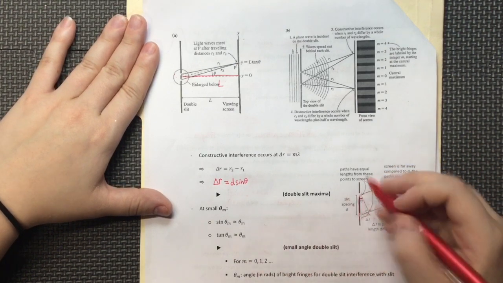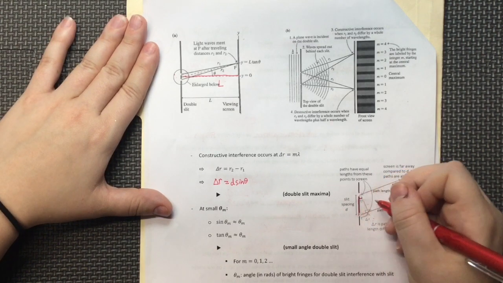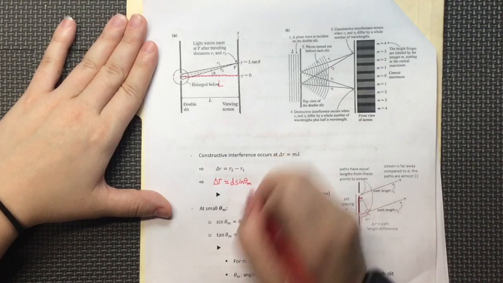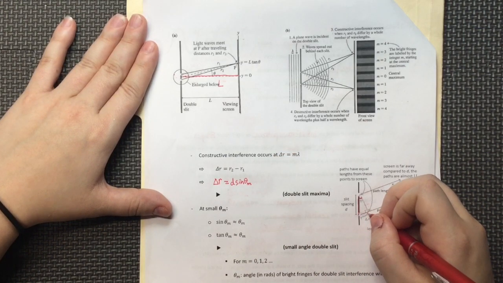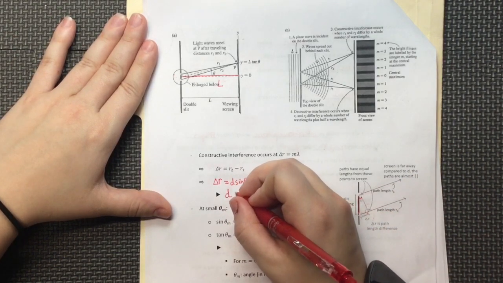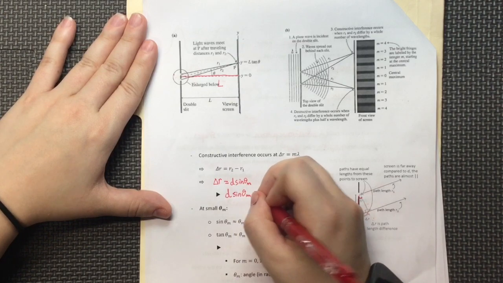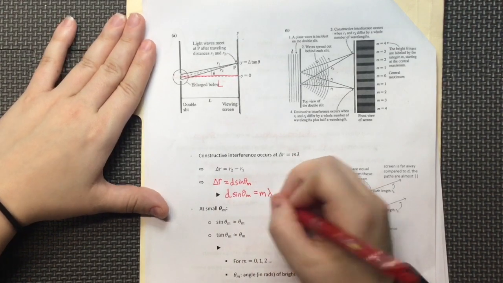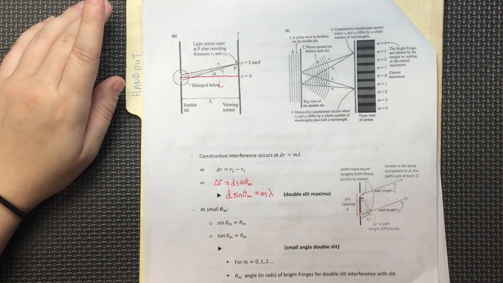So delta R is equal to d sine theta. Technically it's sine theta m because again it can be any integer of wavelengths. And so that becomes d sine theta m is equal to m lambda, because it can be any integer of wavelength.